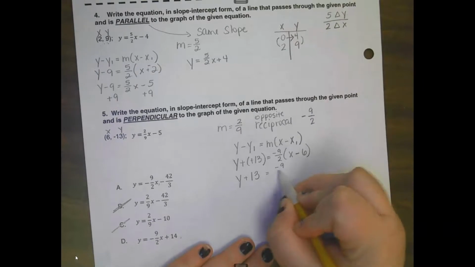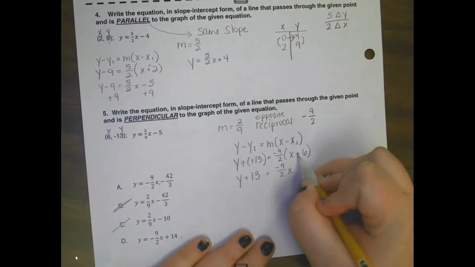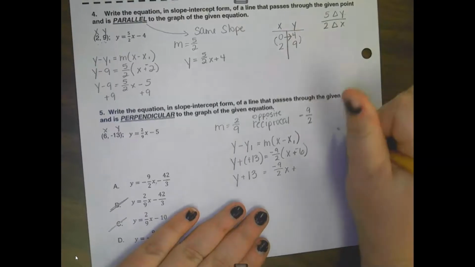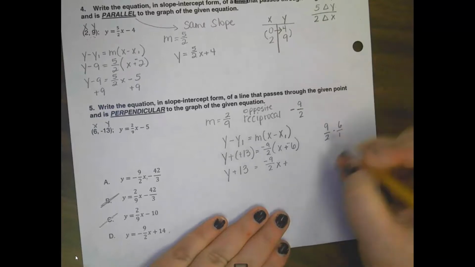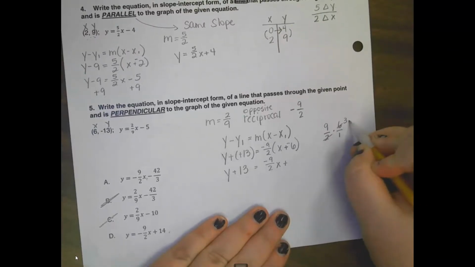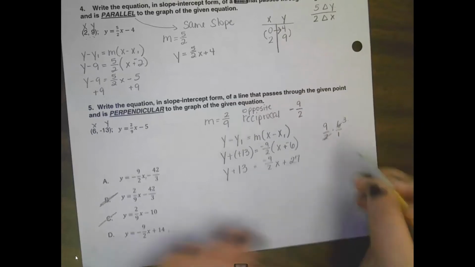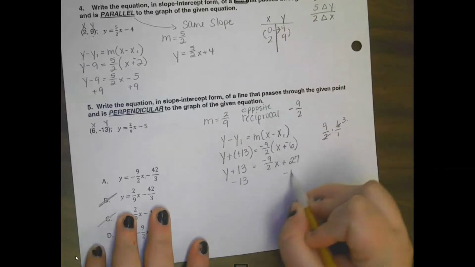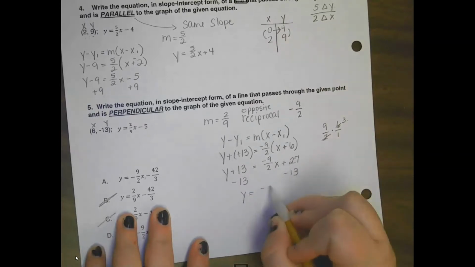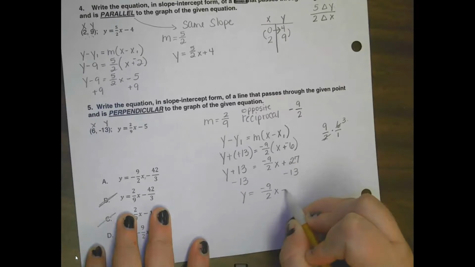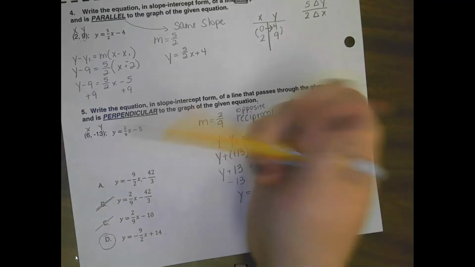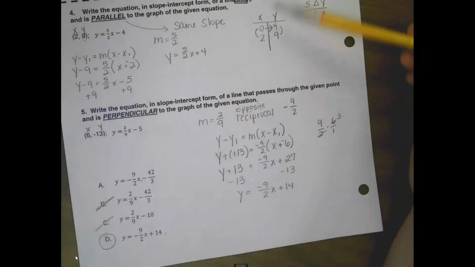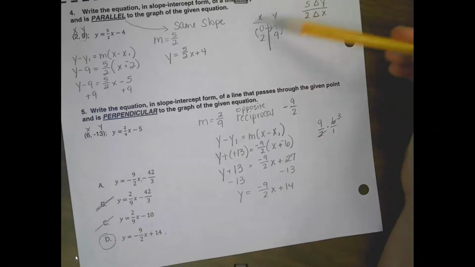So negative 9/2 x. I want to change sign. So we're going to do 9/2 times 6. Do a little canceling here. I've got 3. 9 times 3 is 27. Subtract 13 from both sides. Turned out a lot better than I thought it would. And that matched D. Okay. Or we could have put it in the table and seen if it worked out pretty. I don't think it would have worked out pretty doing it on the table.